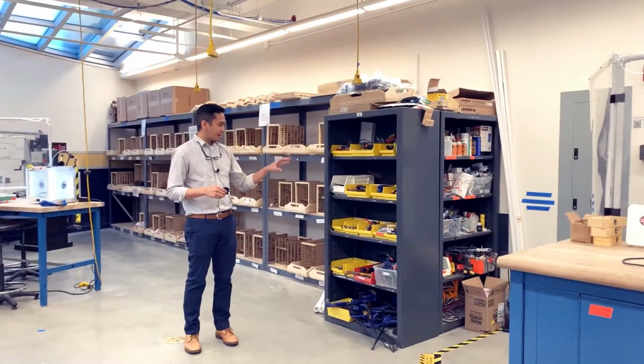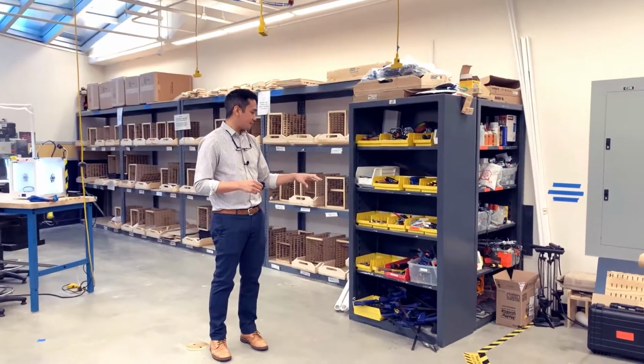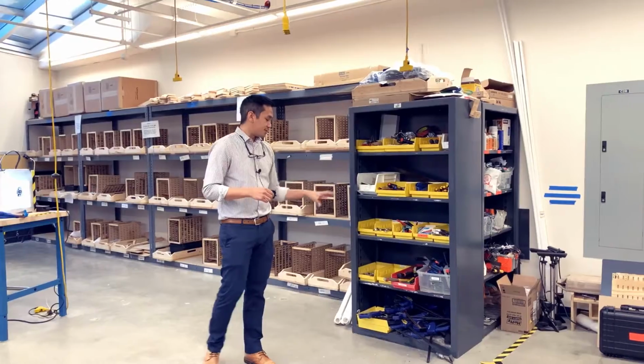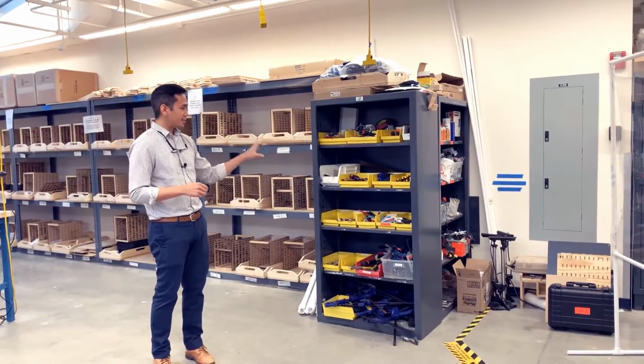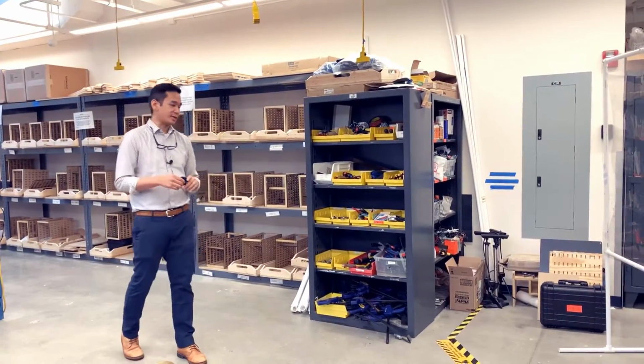We have here our manual tool checkout. So these are your hex keys, your screwdrivers, your pliers, staple guns, tape measures, clamps, hammers. These are things that students can access as they wish and bring to their workstations.